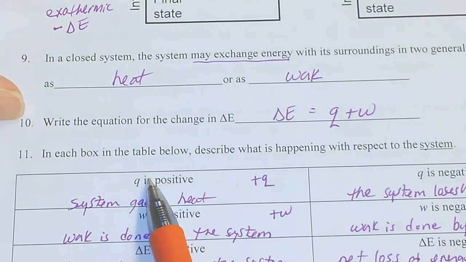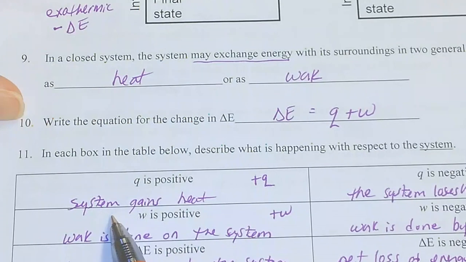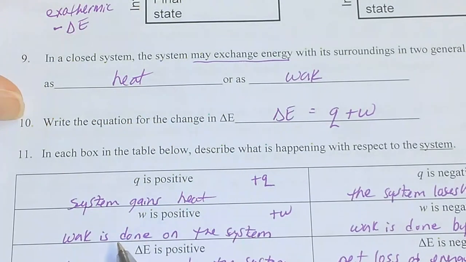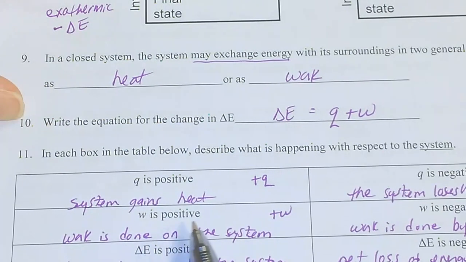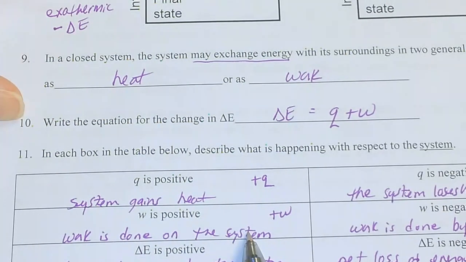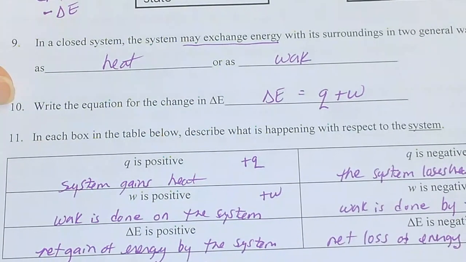So here in this table, if we have a positive heat value, the system would have gained heat. If work is positive, we have a positive work value, work is done on the system. And a positive delta E is a net gain of energy by the system from the surroundings.